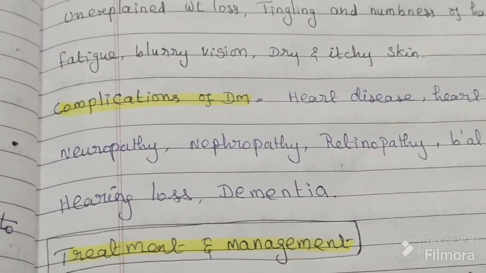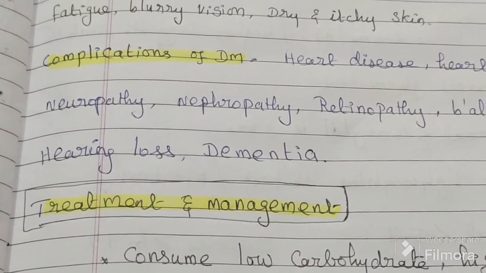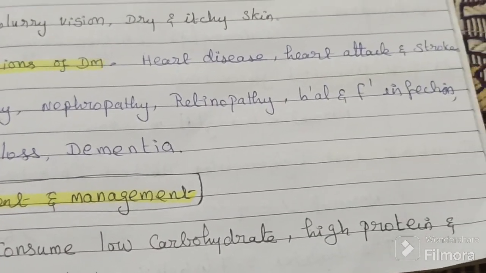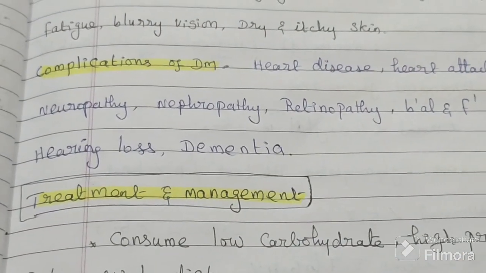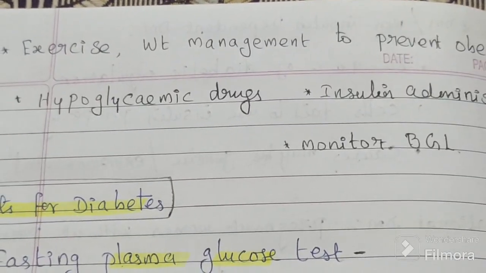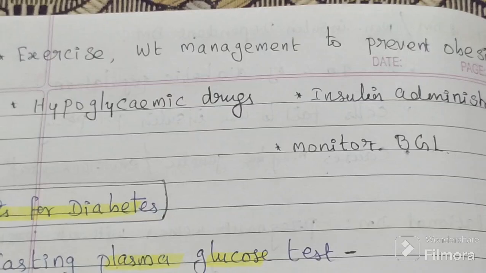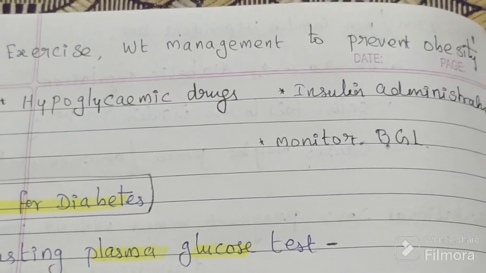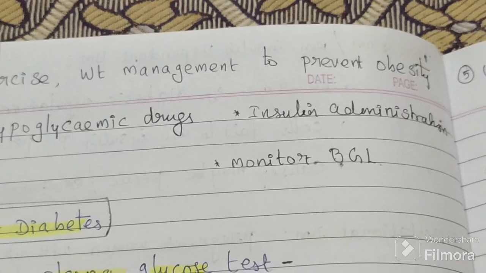Then treatment and management: consume low carbohydrate, high protein and fiber rich diet. Exercise, weight management to prevent obesity, hypoglycemic drugs, insulin administration, monitor the blood sugar level.